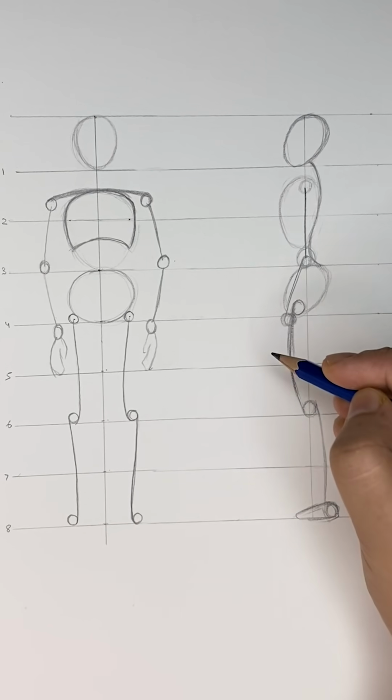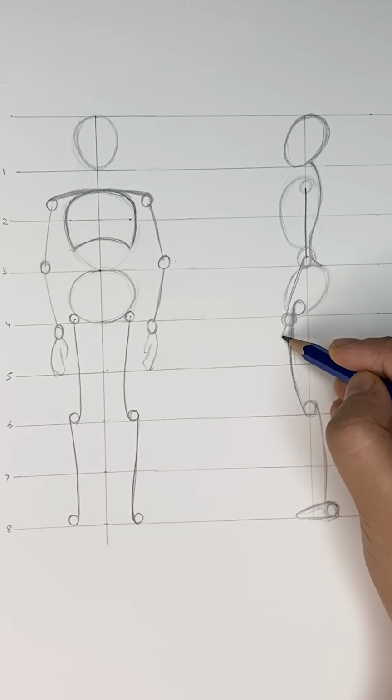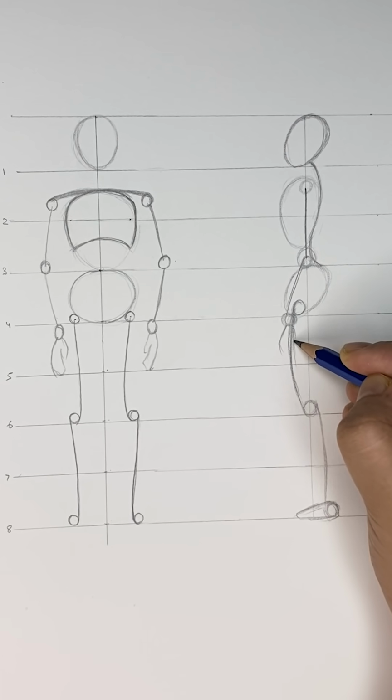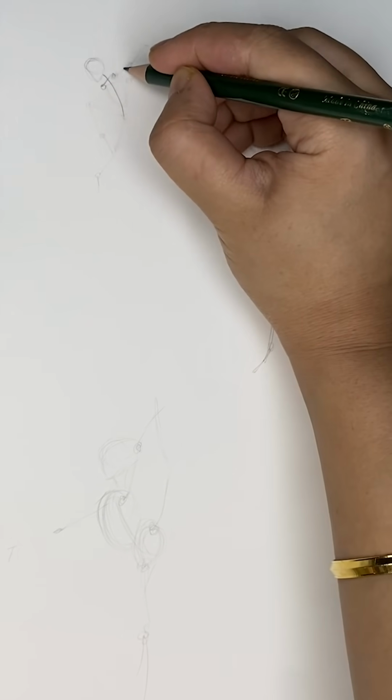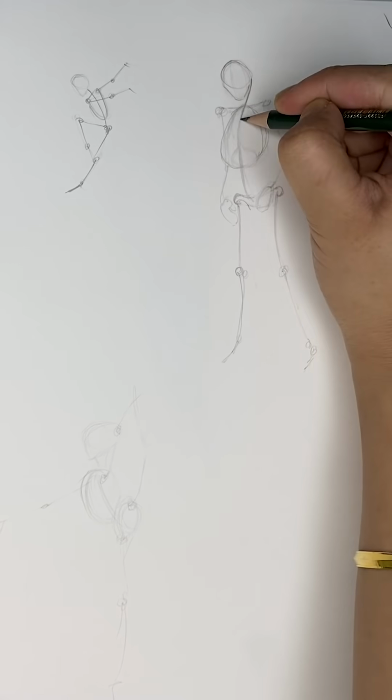Finally, the arms. The arm is slightly bent and the wrist falls forward, right over the hip bone. This structure can be really helpful to capture different body postures in seconds.